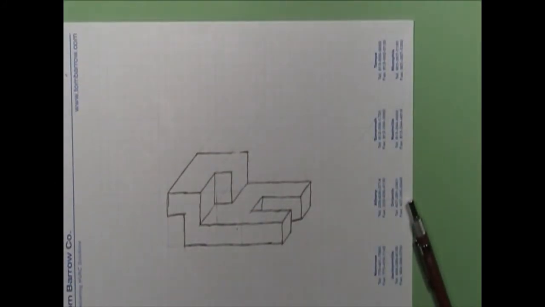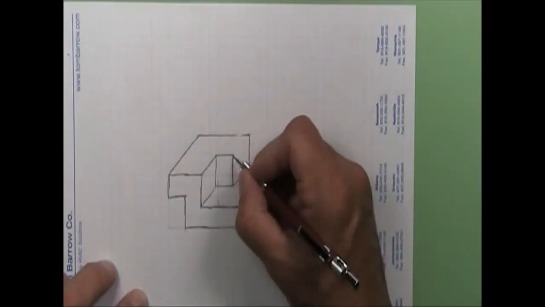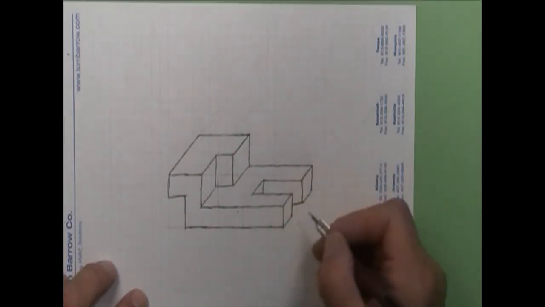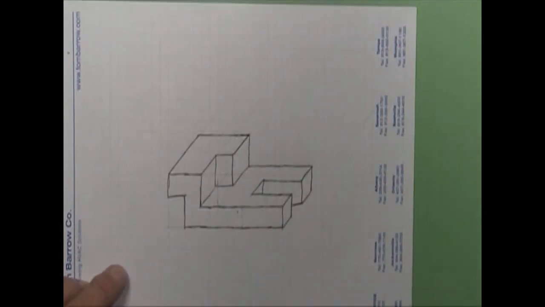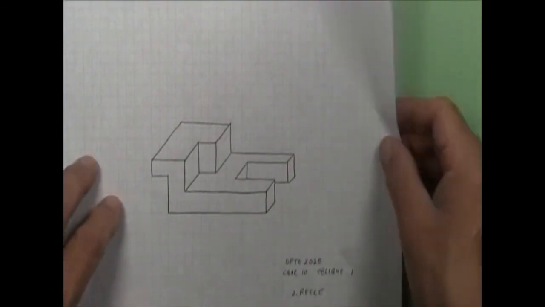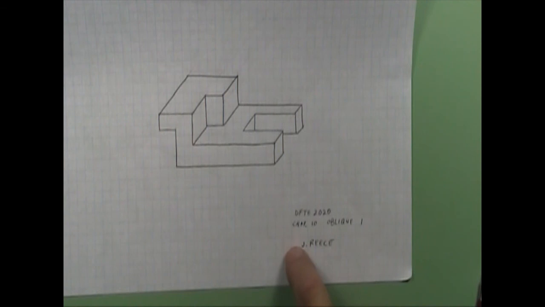Okay. And so there's my, oh, I forgot this line right here. Finish that, finish that. Okay, and that's what the finished object looks like. Here's a nice clean version, all erased up. Remember to put your class, the assignment number, and your name in the bottom corner of your paper and turn that in.